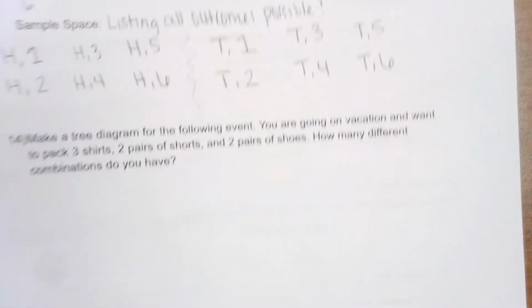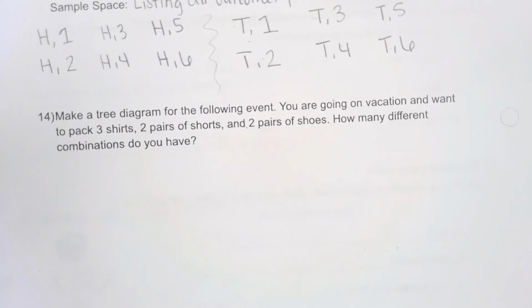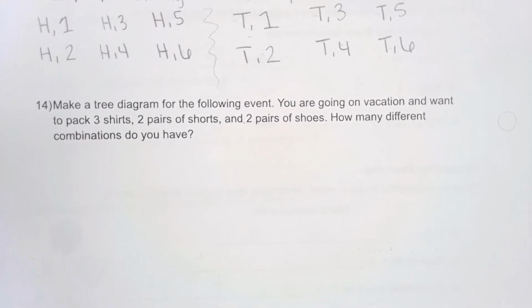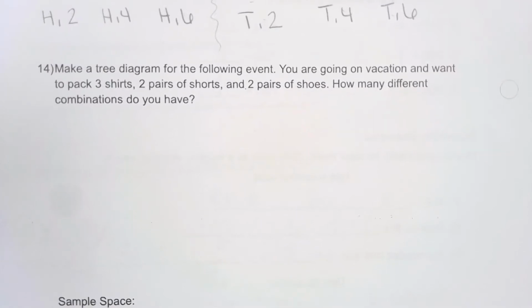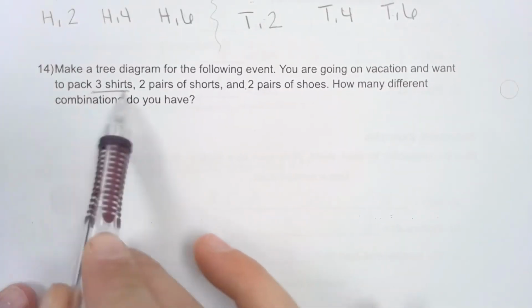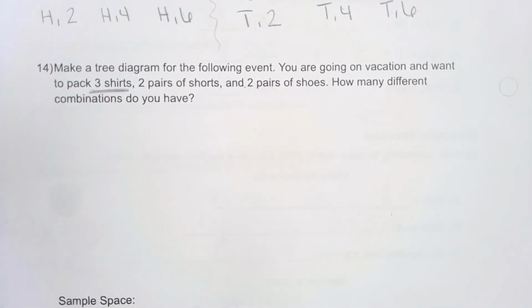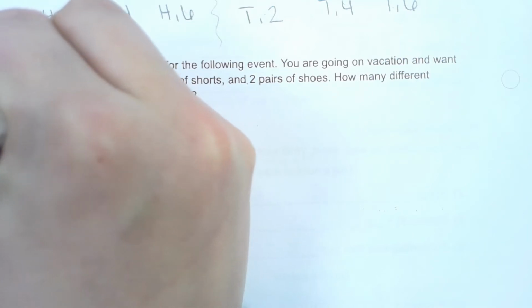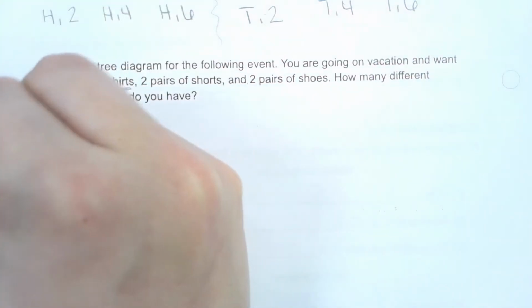Okay, so let's try another example. So make a tree diagram for the following event. You are going on vacation and want to pack 3 shirts, 2 pairs of shorts, and 2 pairs of shoes. How many different combinations do you have? So again, in your tree diagram, you are starting with the first event. So the first thing that we are choosing, or the outcomes that we are choosing, are the shirts. And if we have 3 different shirts, I'm going to label them as shirt 1, shirt 2, and shirt 3.